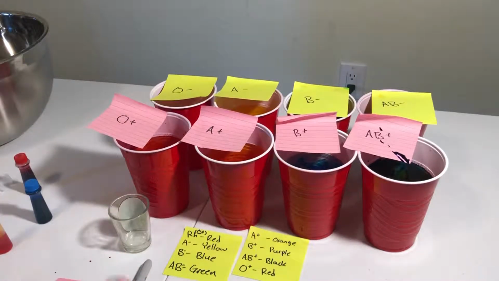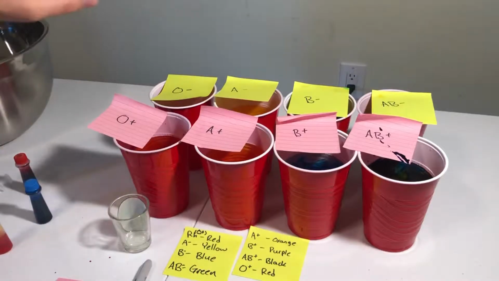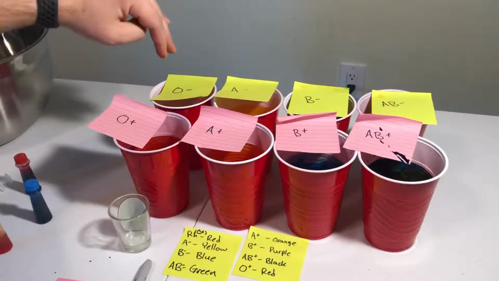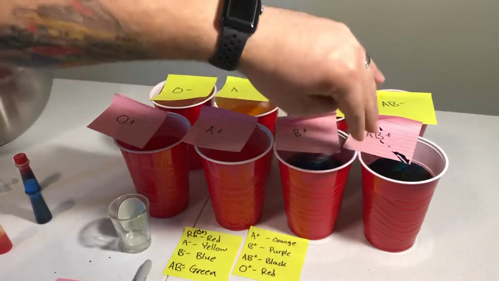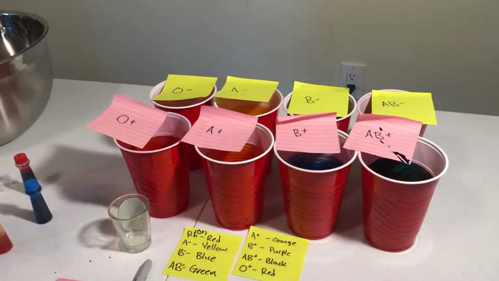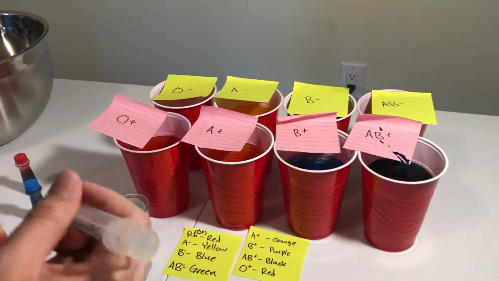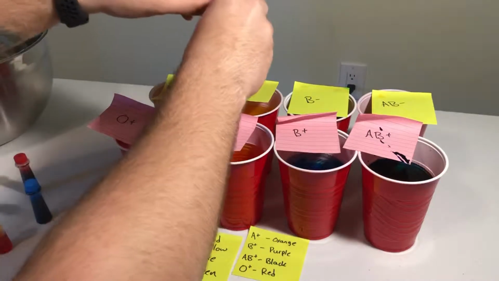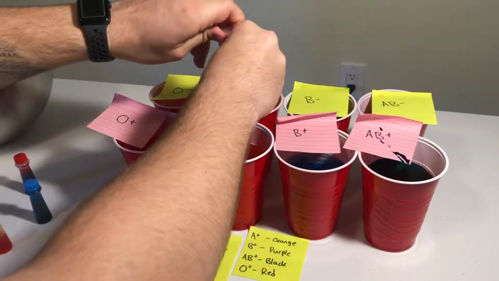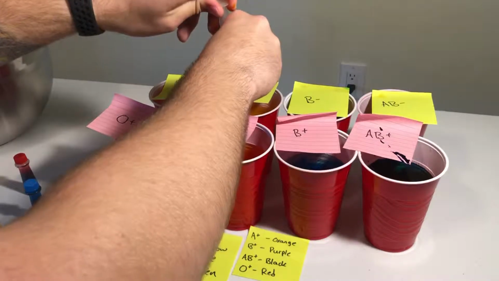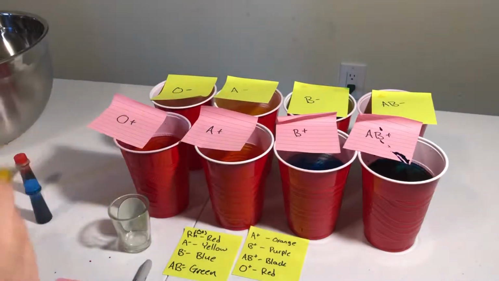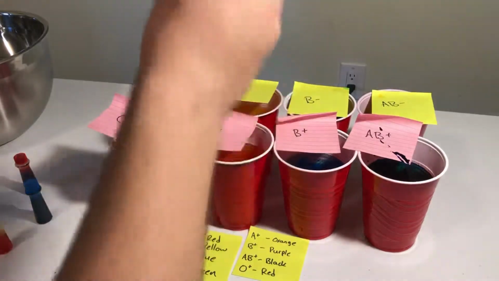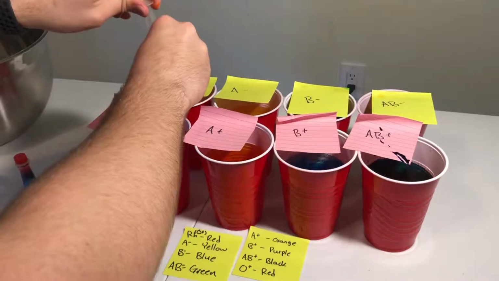Okay, so let's do a quick little explanation here. So O negative has no antigens in it. AB positive has all of the antigens in it. That would make our O negative blood our universal donor blood. That is one that can be given to all of the blood types and not affect it in any way, shape, or form. So I have my syringe here. I'm going to go ahead and just give a quick little demonstration. I have my A negative that I'm pulling up here. And I have my O negative that I'm going to pull up here.